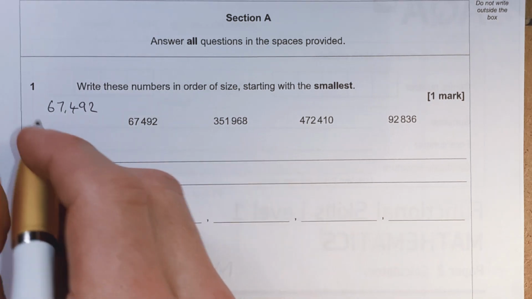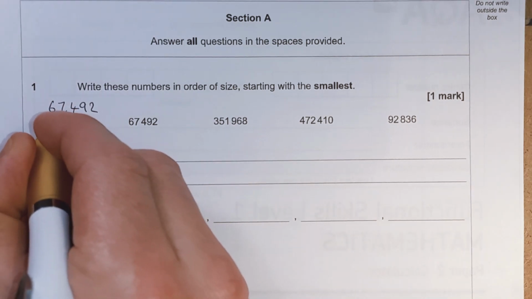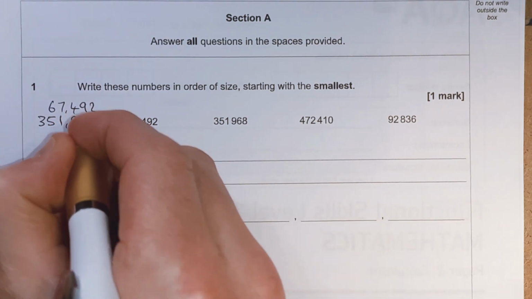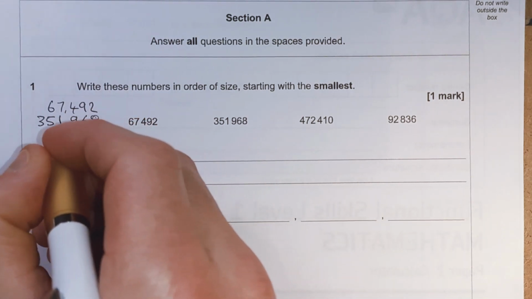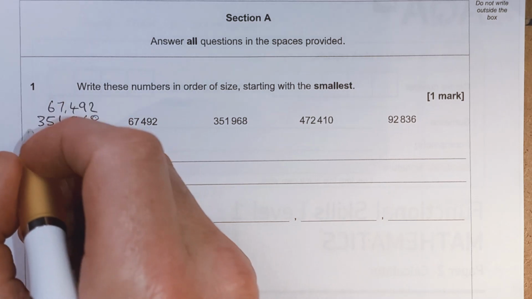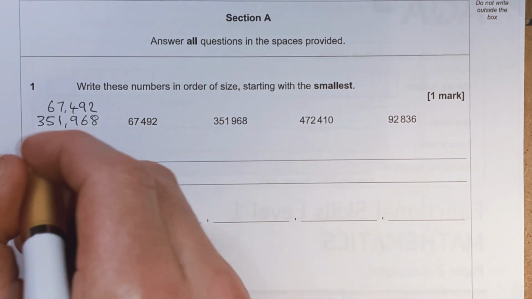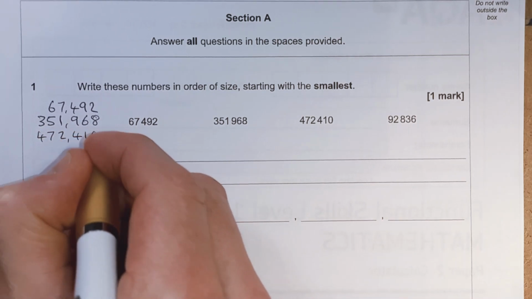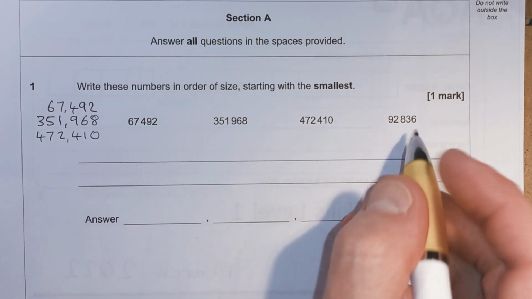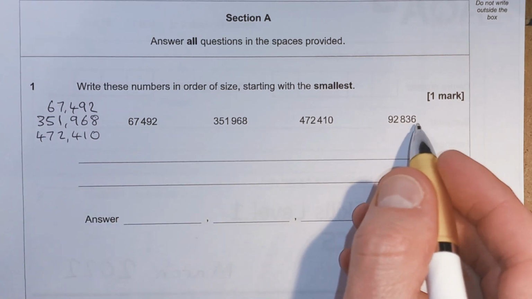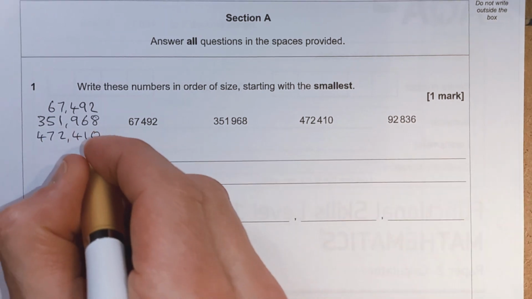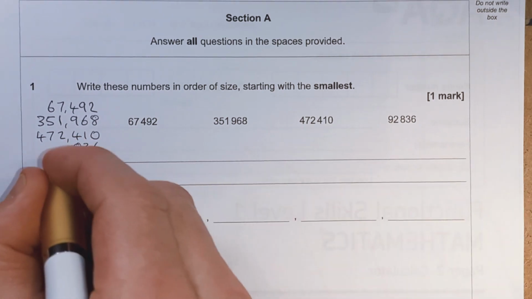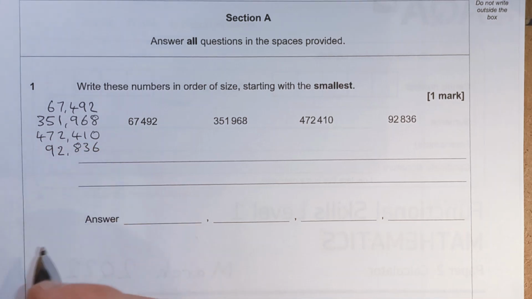Then we've got 351,968. So I'm lining up my units, my tens, my hundreds, my thousands, my tens of thousands, and my hundreds of thousands. Then we've got 472,410. And if you're not sure about lining them up, start from the units first. We'll write it backwards. So 6, 3, 8, put a comma, 2, 9.